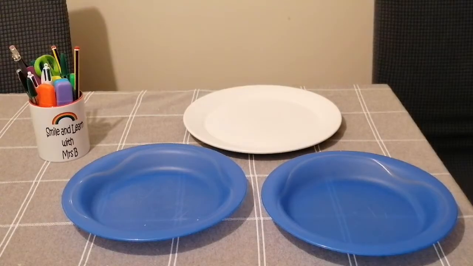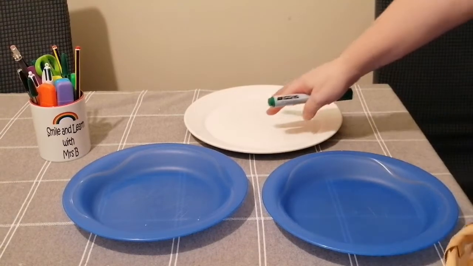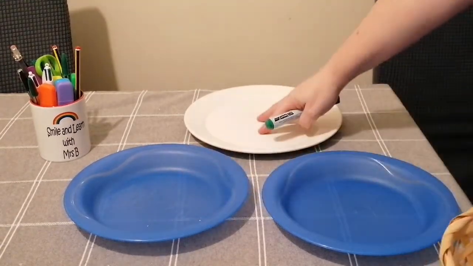Are you ready to learn how to use the part-whole model? Then let's get ready to smile and learn. So let's find out how to use the part-whole model. What we've got here is part, whole.